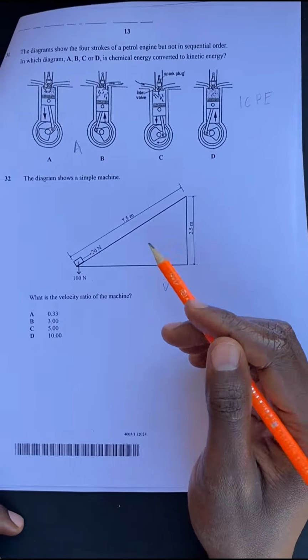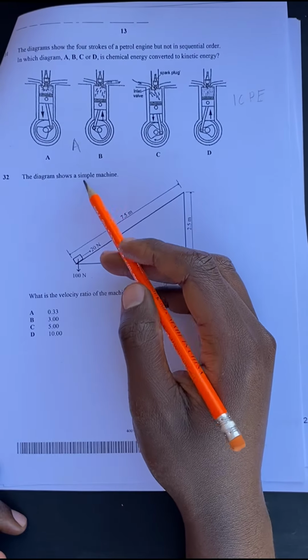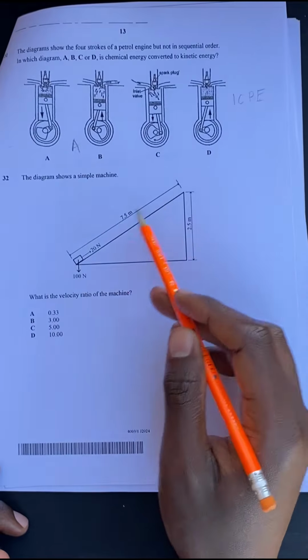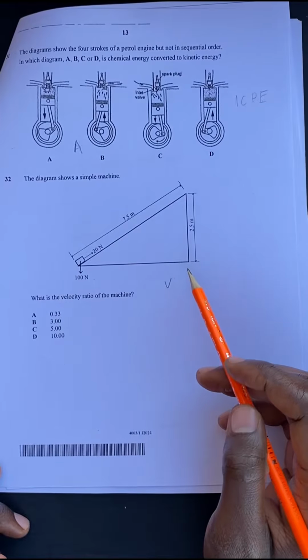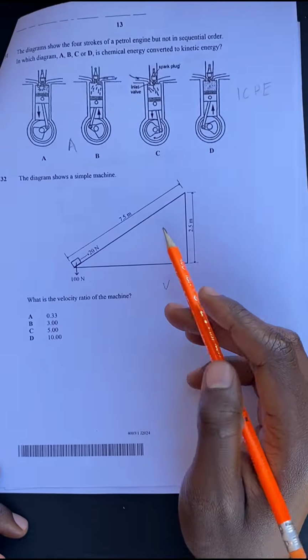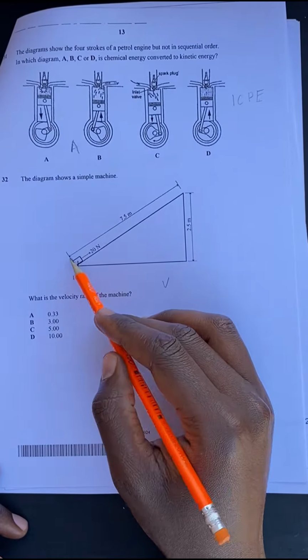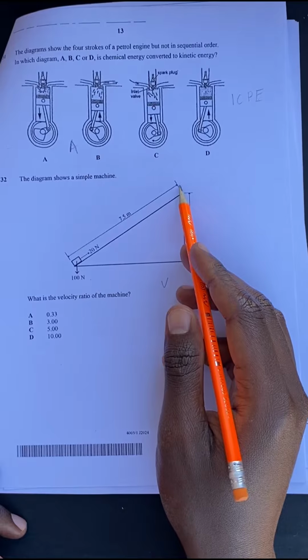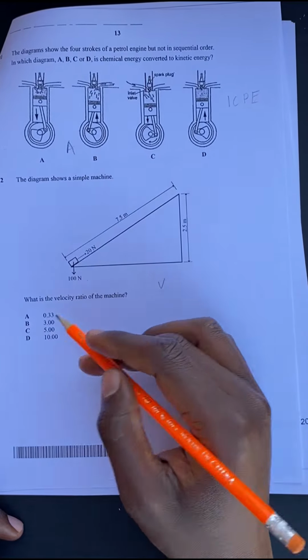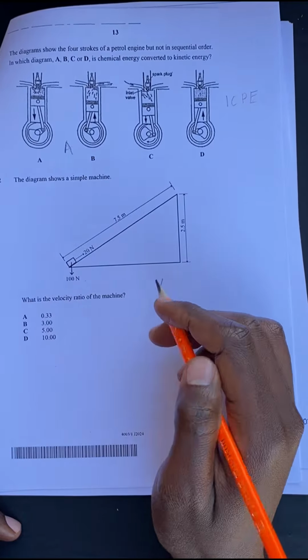Question 32, it reads, the diagram shows a simple machine. So this is our simple machine. So this is an inclined plane. So this is our vertical height and then our inclined distance. What is the velocity ratio of the machine?